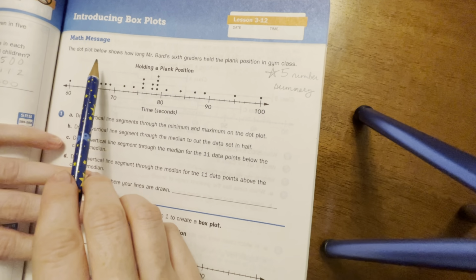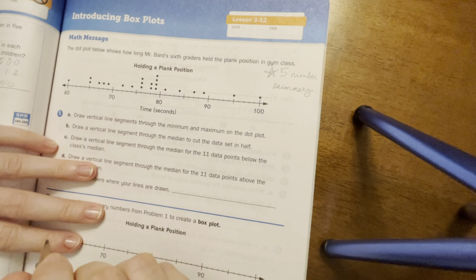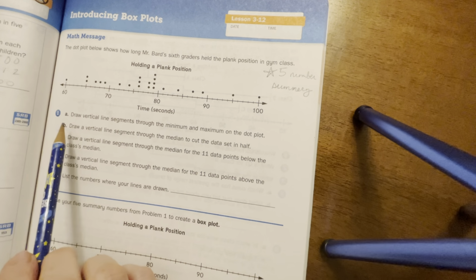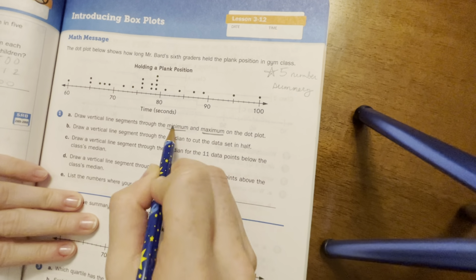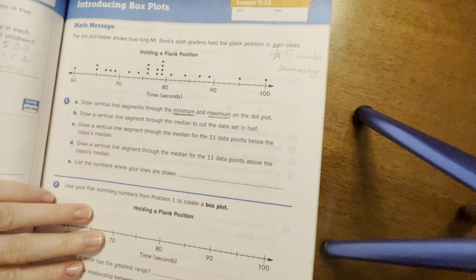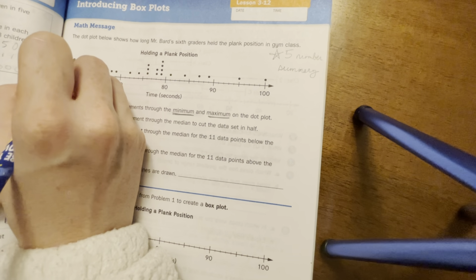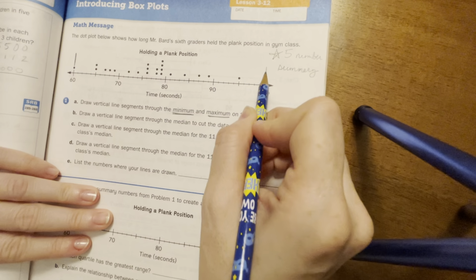This one says, a dot plot below shows how long Mr. Bard's 6th graders held the plank position in gym class. Letter A says to draw a vertical line through the minimum and the maximum. So there's 2 of our 5-number summary. Someone raise your hand, what is the minimum? It should be on 60, so above 60, draw a vertical line like that. What is the maximum? It should be above the 100, that's the biggest number we have.